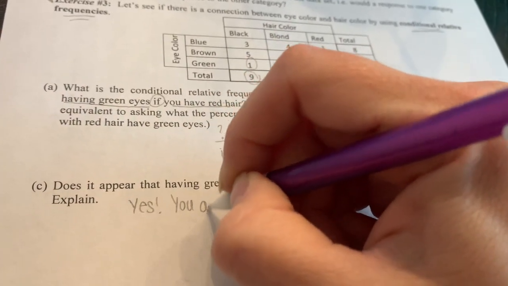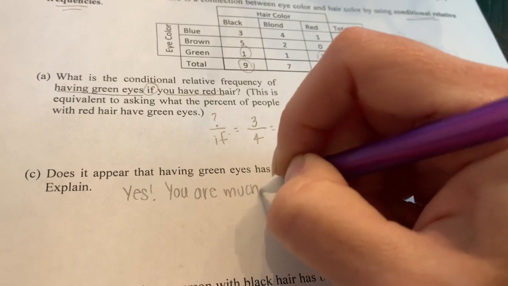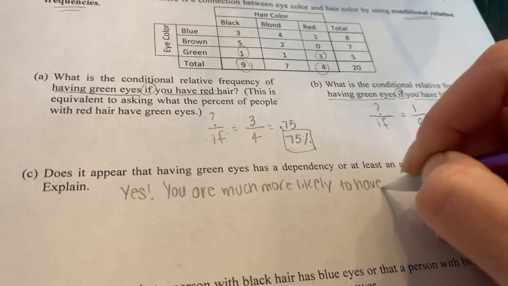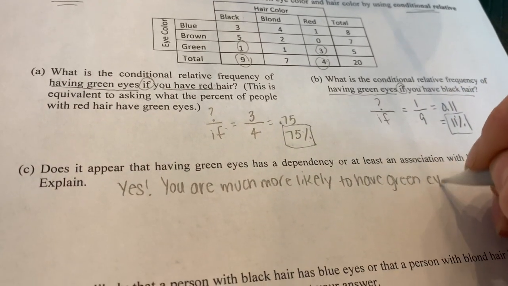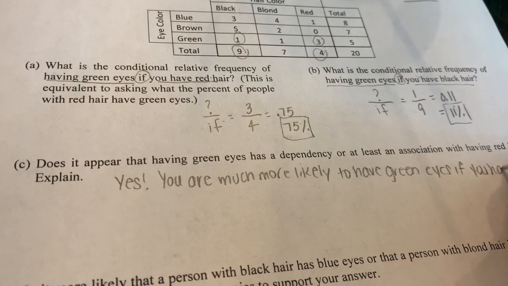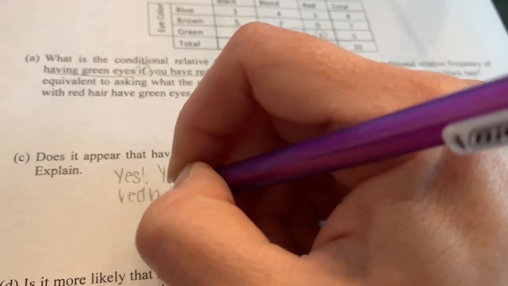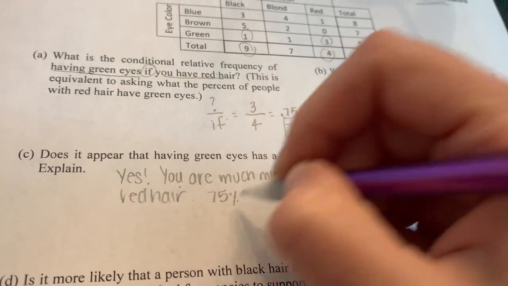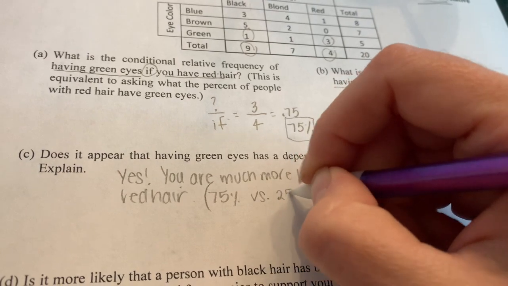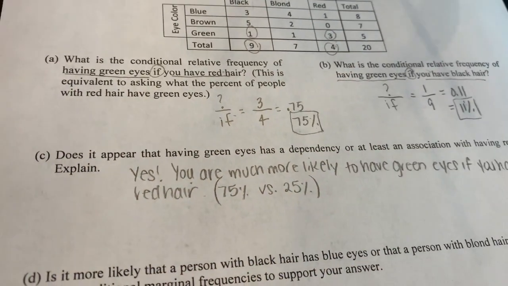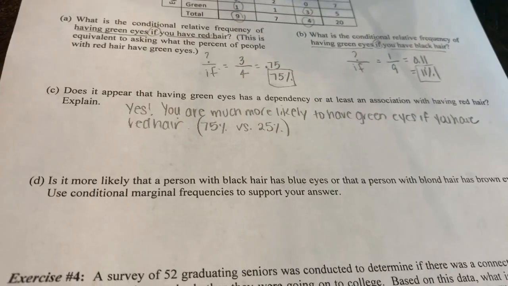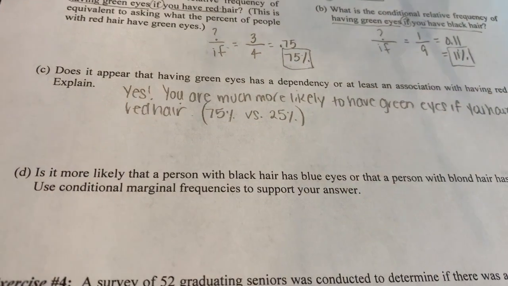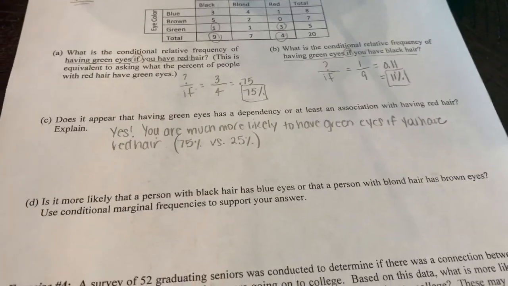You are far more likely to have green eyes if you have red hair. Okay, and then you can even say that it's a 75% versus the 25% of regular people. Okay, huge difference. And then for part D, is it more likely that a person with black hair has blue eyes, or that a person with blonde hair has brown eyes?